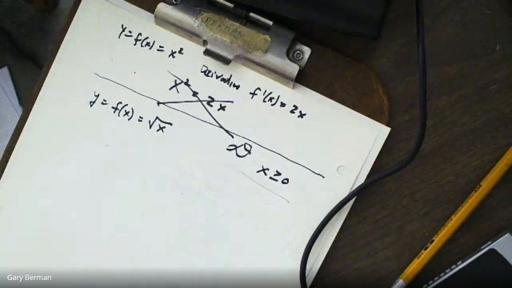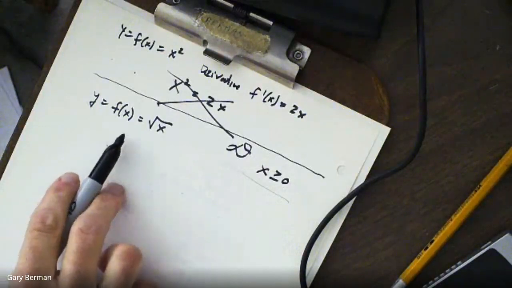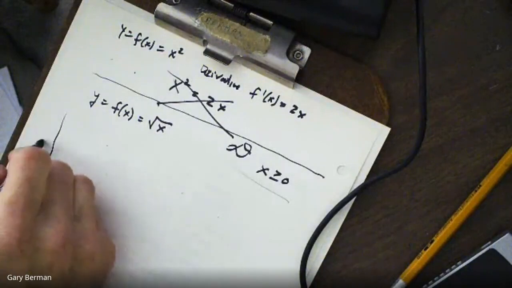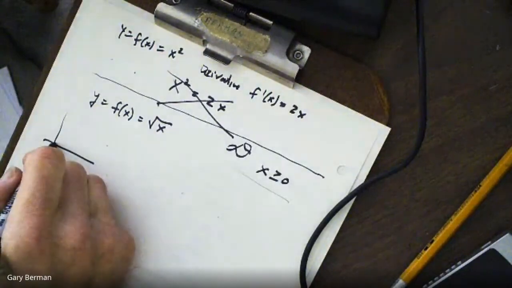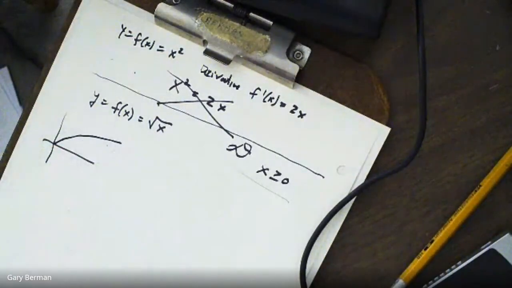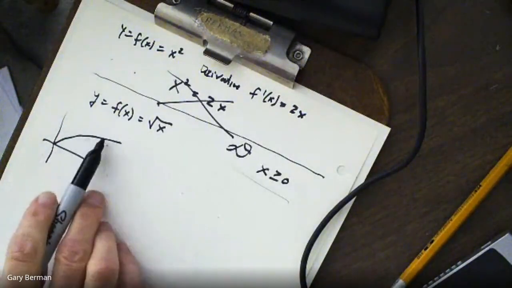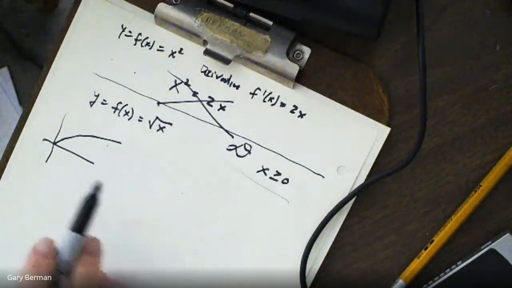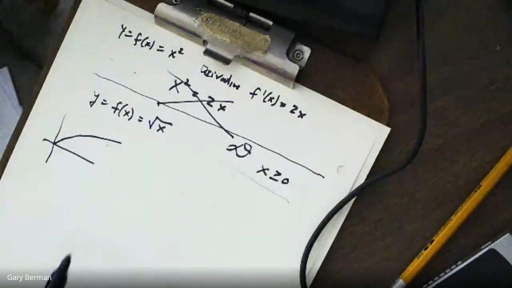All right. If I graph this thing, I want to see what is the slope of the tangent line at any point x that I like. By the way, I'll just quickly show you roughly what this graph looks like. It looks sort of like that. Okay. And I want to know, if I'm at some point x, whether it's x equals 2 or 4 or 16 or 20, whatever it is, what's the slope of the tangent.